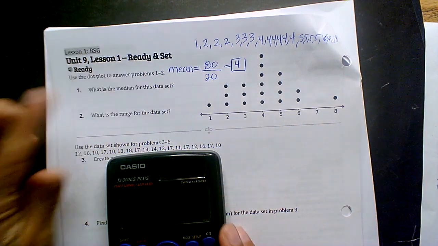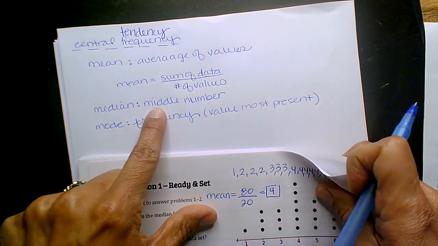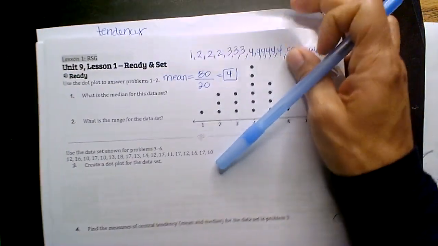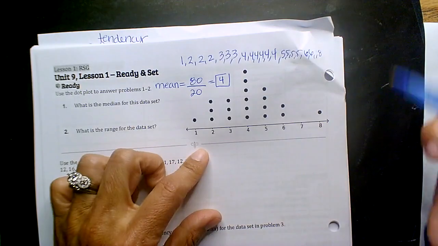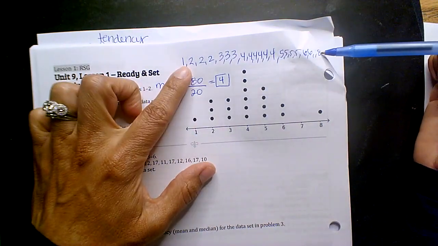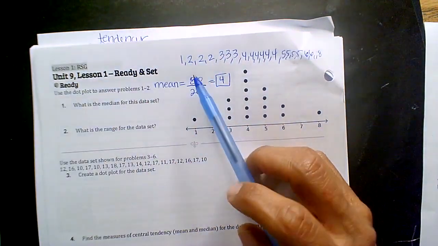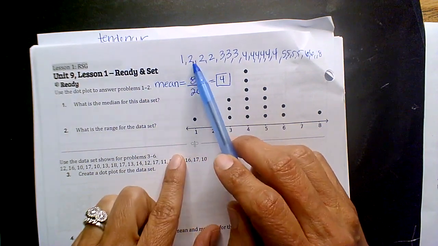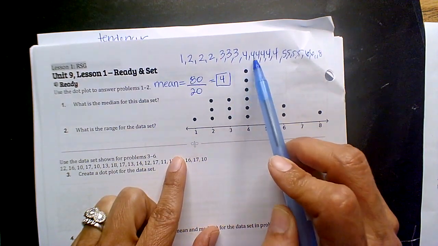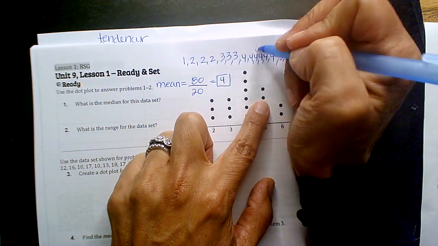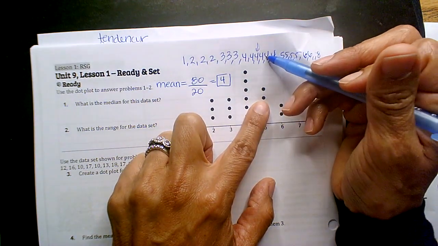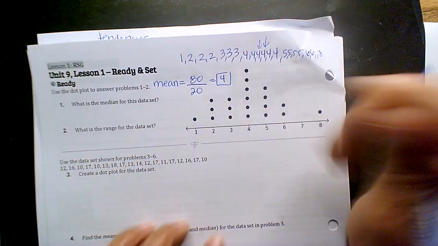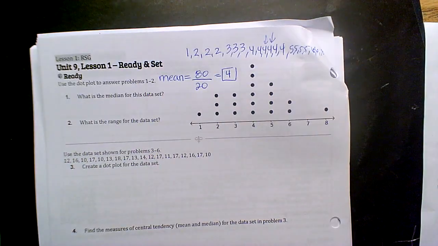What's the median? The median is your middle number. You put them from smallest to greatest and find the middle value. If there are 20 values, go 10 in, because half of 20 is 10.